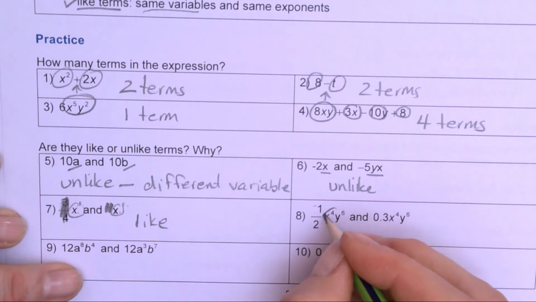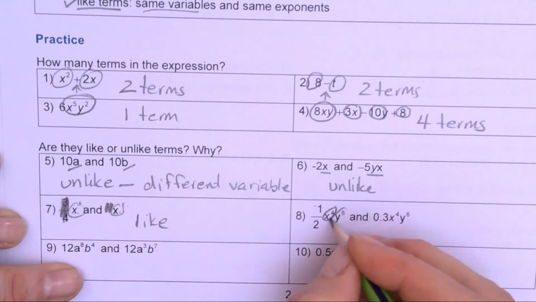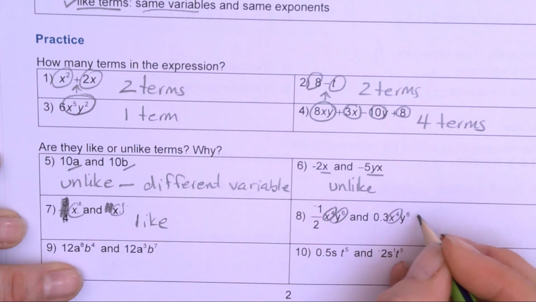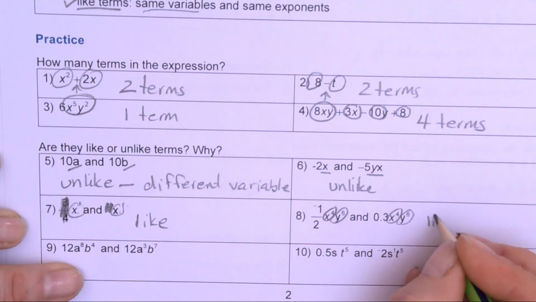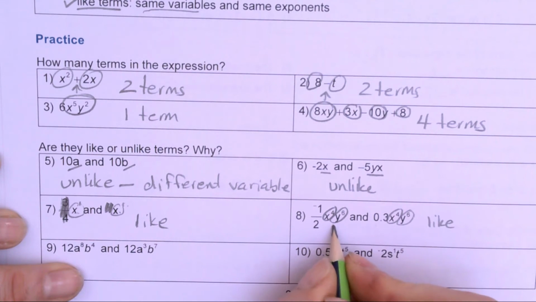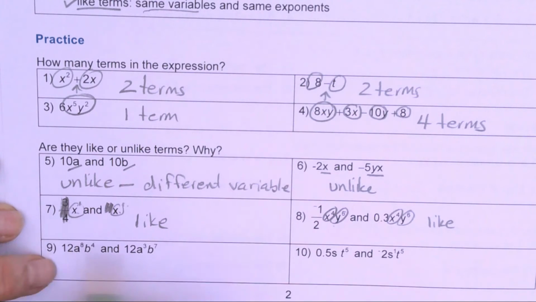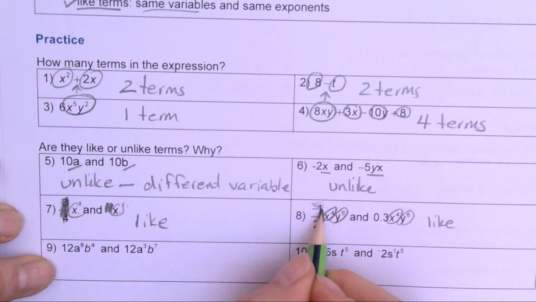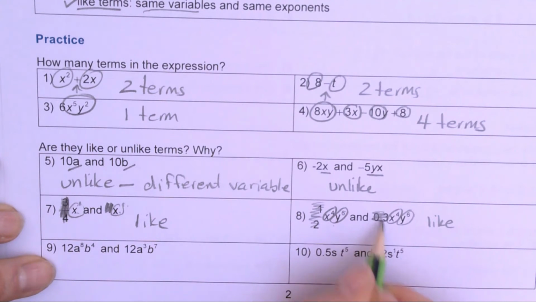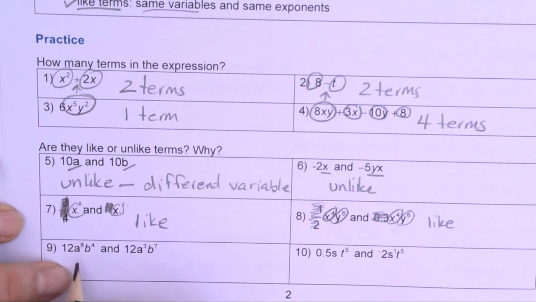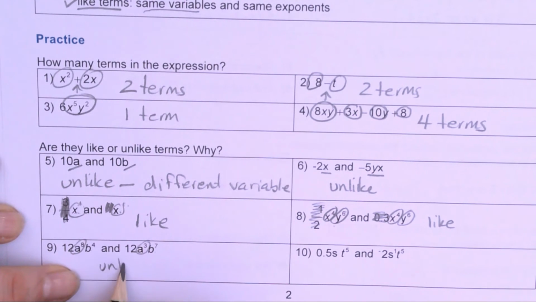This has 4 x's and 6 y's. 4 x's and 6 y's, so they are like because they have the same letter and the same exponent. That means we could add and subtract these. Who cares if this is a fraction? We don't even look at this in front. We don't look at the coefficient, the number in the front. So this has A, B, A, B, good. This has 8 a's and 3 a's. It's unlike because the exponents are different.